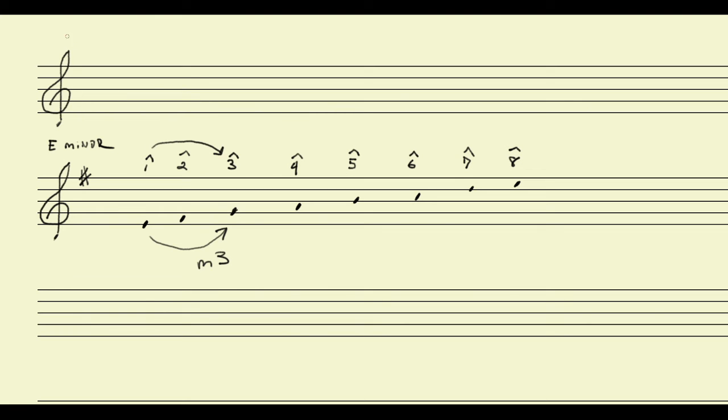So what we're going to do is we're going to take the same key signature of 1 sharp, and start on G. So G, A, B, C, D, E, F sharp, G. And there is the key of G major. So G major is the relative major of E minor.